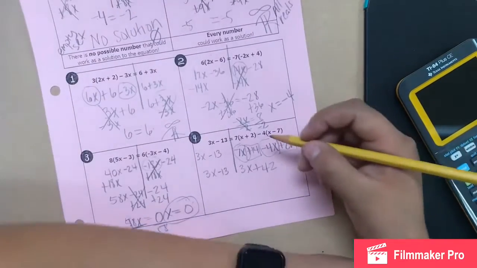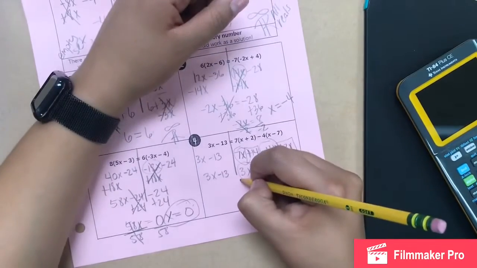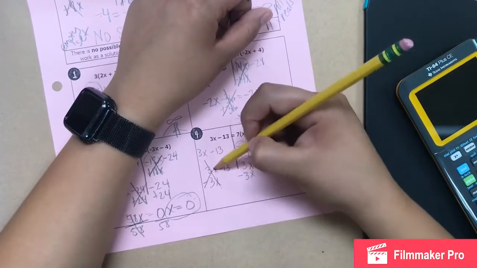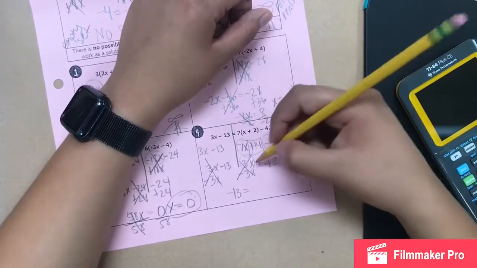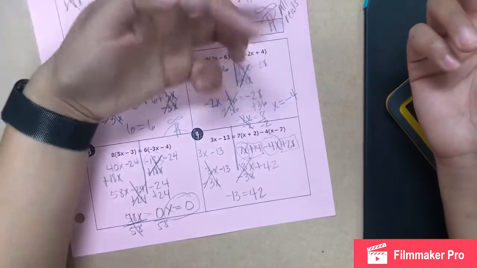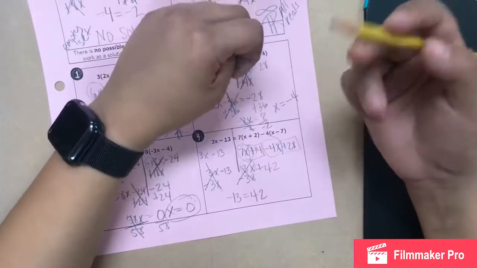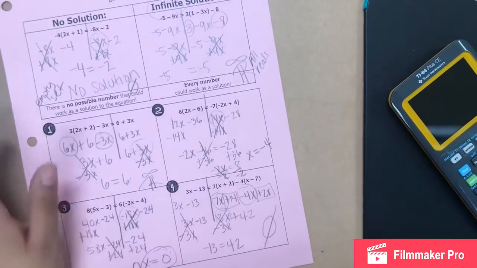42, okay? Then I want to move the variables to one side, so I'm going to move positive 3x. So the opposite is negative 3x to both sides. Then I look at it, 3x minus 3x cancels, negative 13 stays, 3x minus 13x cancels, and I have positive 42. Now ask yourself, does this make sense? Does negative 13 equal 42? And even if you check all your work and you know you did it correctly and you still get this, it's not true. So what does it mean when it's not true? That means no solution. So you can write out no solution, or you can put the symbol with, or the circle with a line through it.